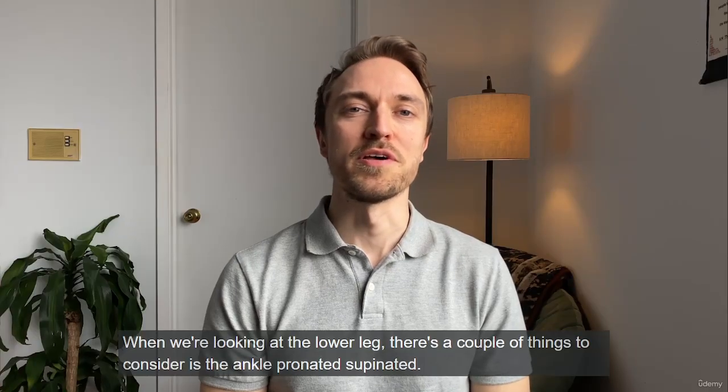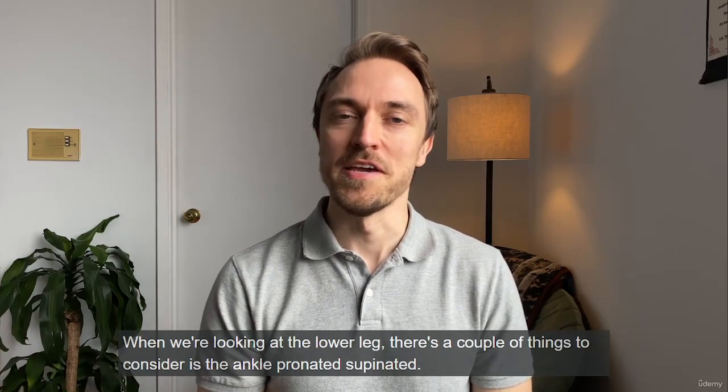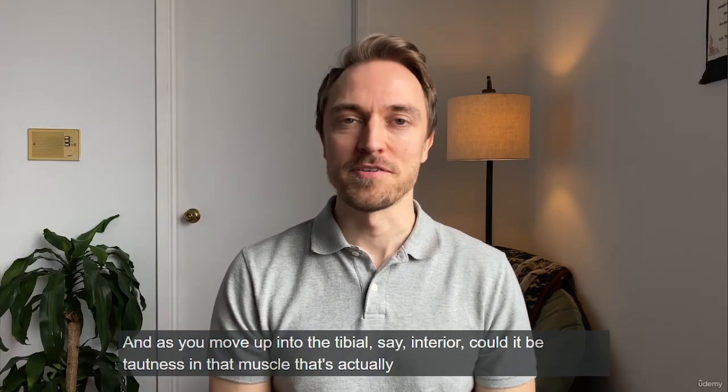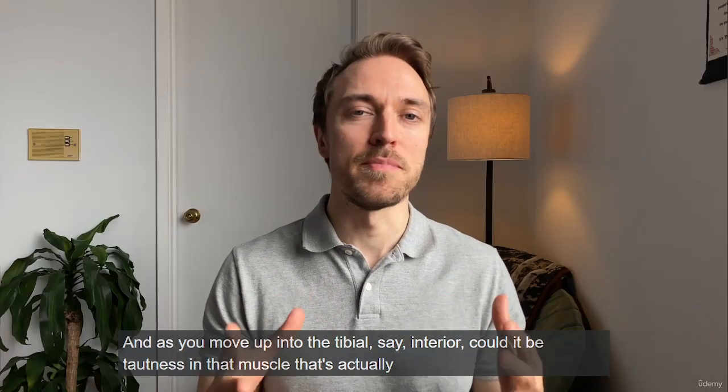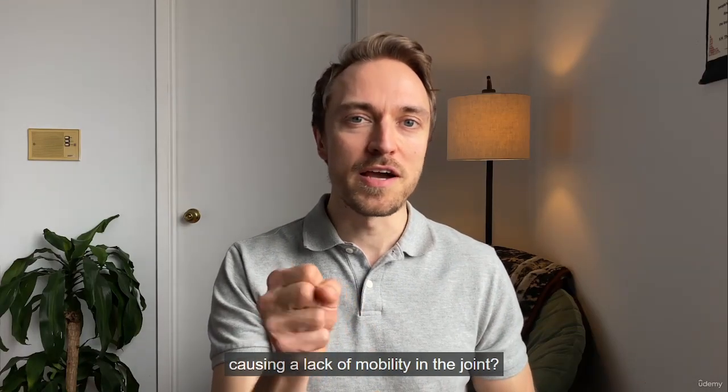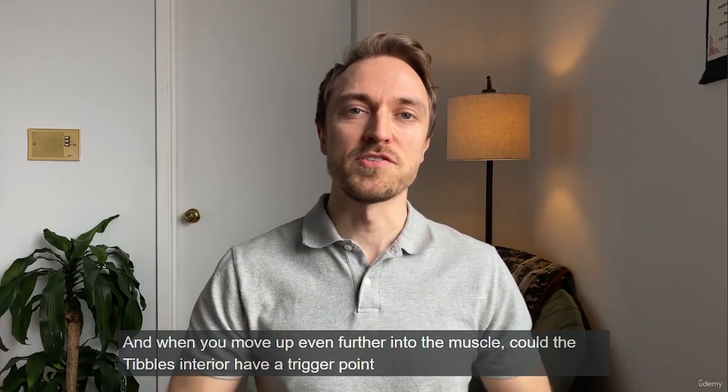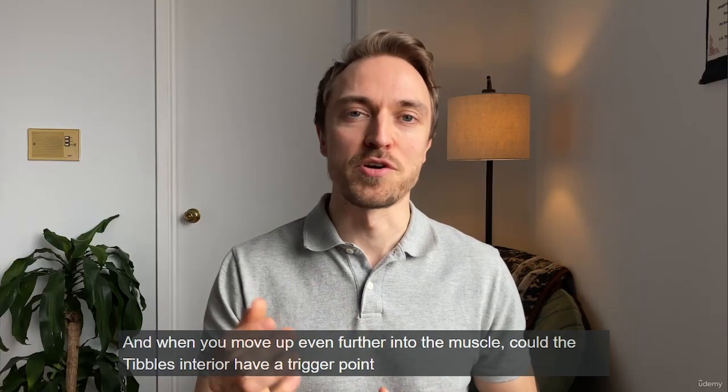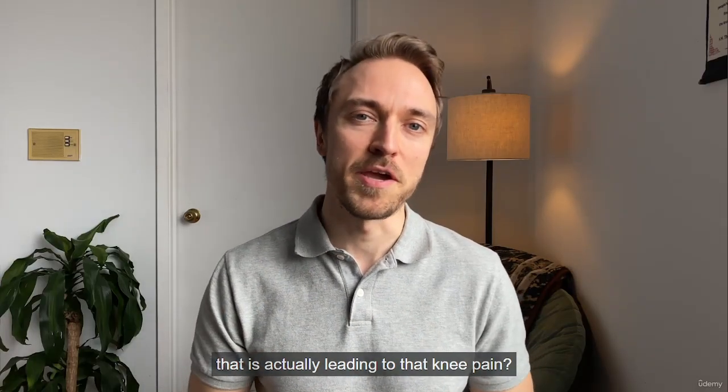When we're looking at the lower leg, there's a couple things to consider. Is the ankle pronated, supinated? And as you move up into the tibialis anterior, could it be tautness in that muscle that's actually causing a lack of mobility in the joint? And when you move up even further into the muscle, could the tibialis anterior have a trigger point that is actually leading to that knee pain?